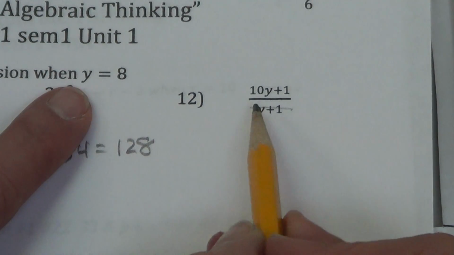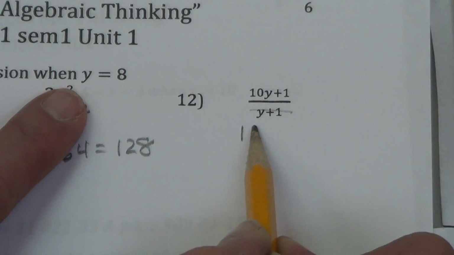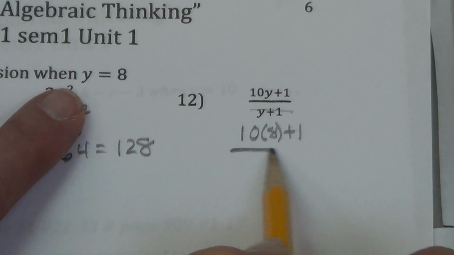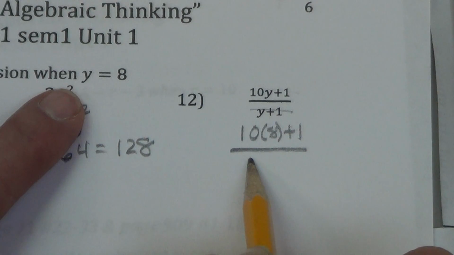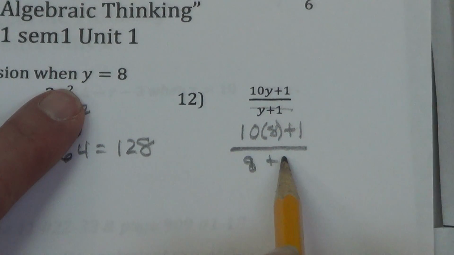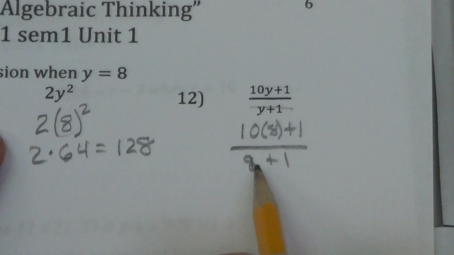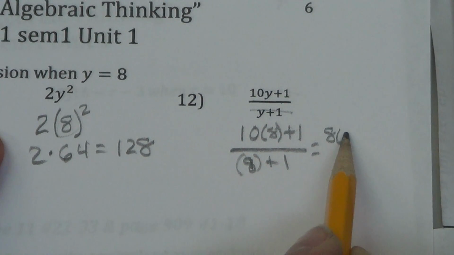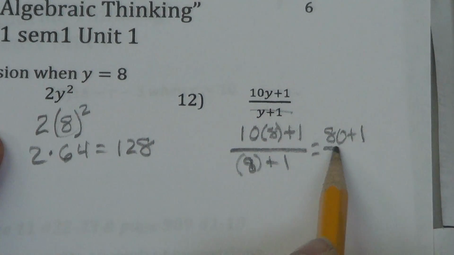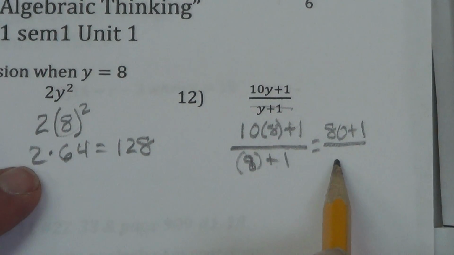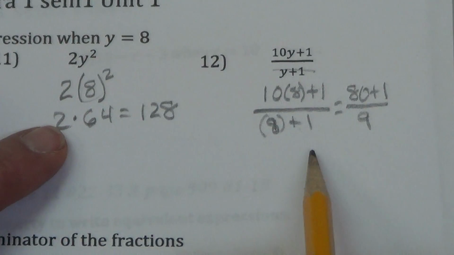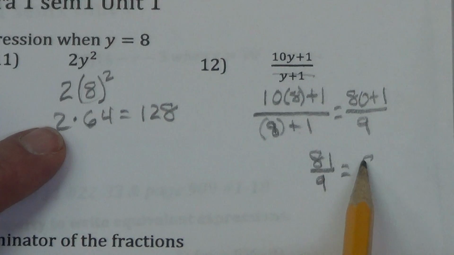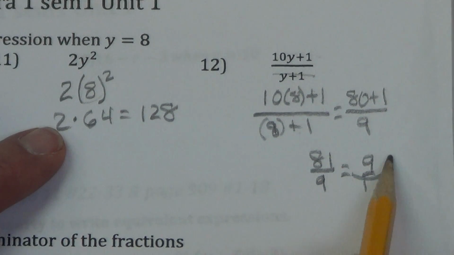So now we go ahead and we plug in the 8 for y, so it's 10 times 8 plus 1 over 8 plus 1, because you're plugging 8 in for y. 10 times 8 would be 80 plus 1 over 8 plus 1 is 9. 81 over 9 can be reduced to being 9 over 1, or just 9.